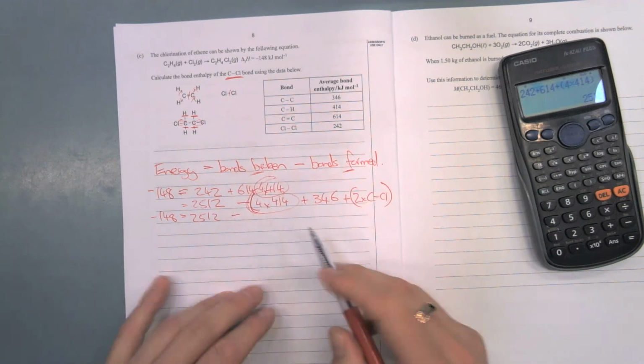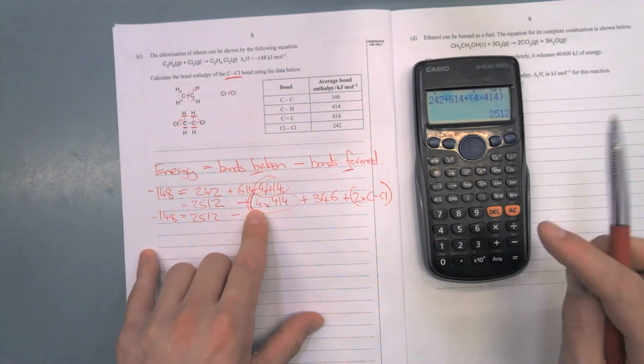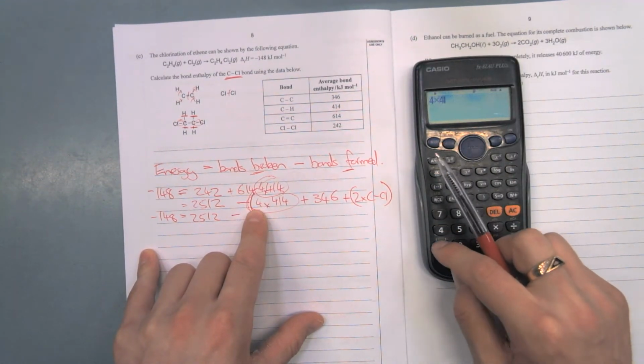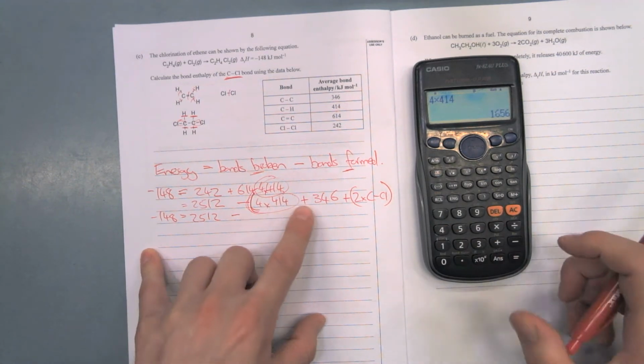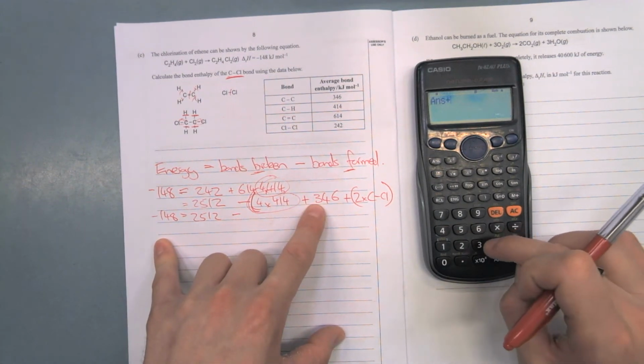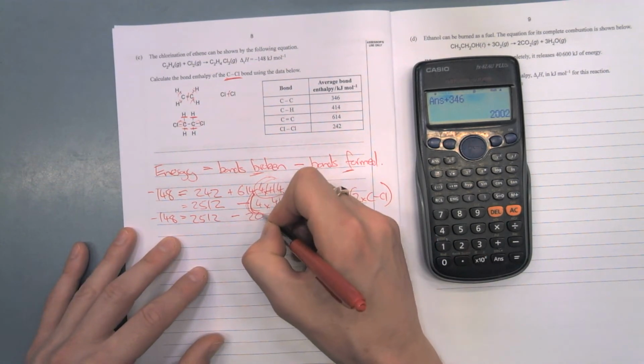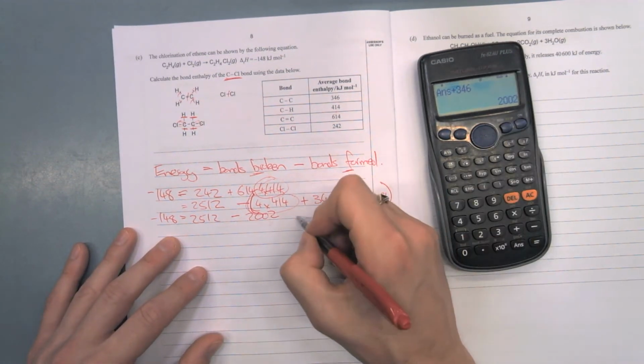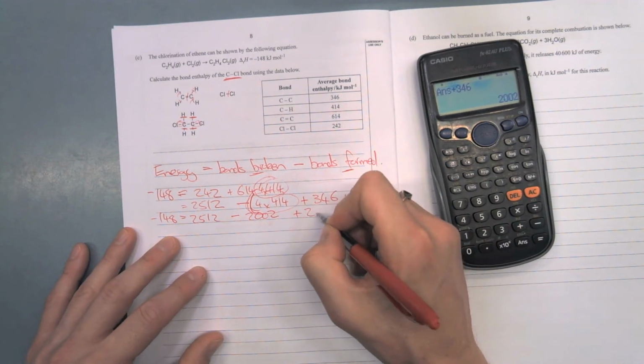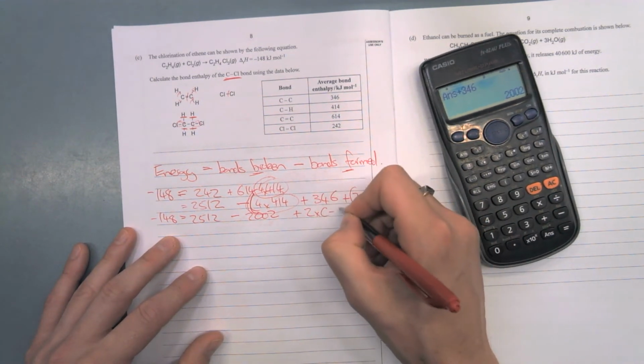2512 minus 4 times 414 plus 346, 2002 plus 2 times carbon chlorine bond.